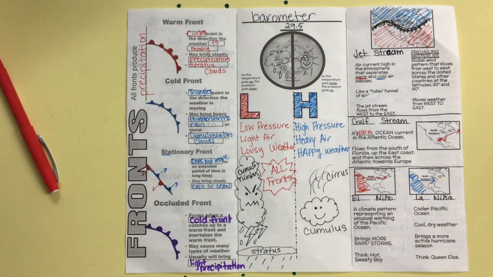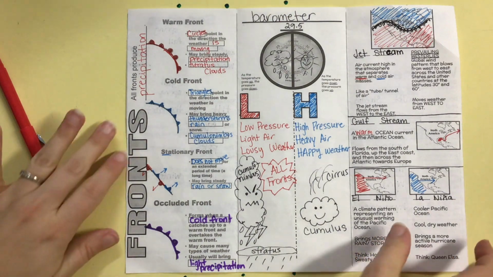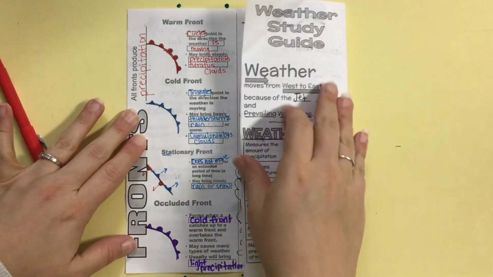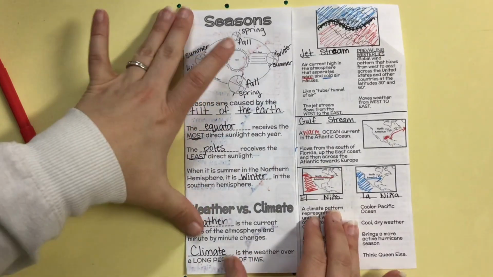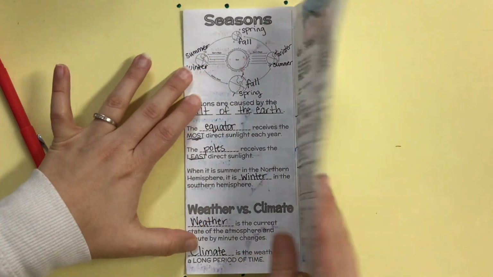All right, so if you study the study guide, it literally has everything that you can need to know for your weather check-in. And if you have any questions, please feel free to ask.